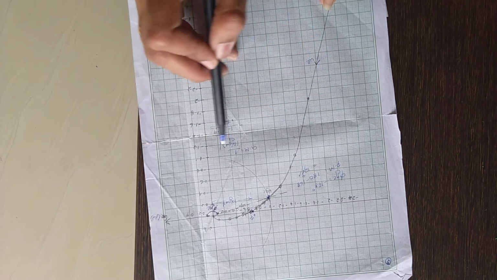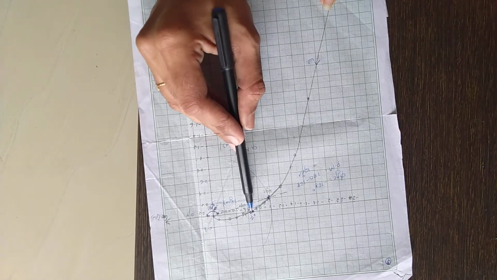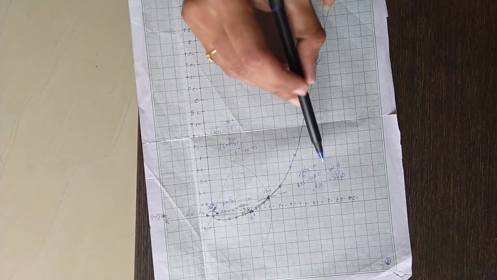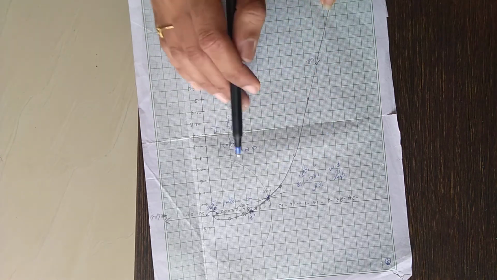It is the modulus of G(jω), that is why we took -0.7 as 0.7. So 1 by 0.7 is equal to 1.4 and phase margin equal to 12 degrees.